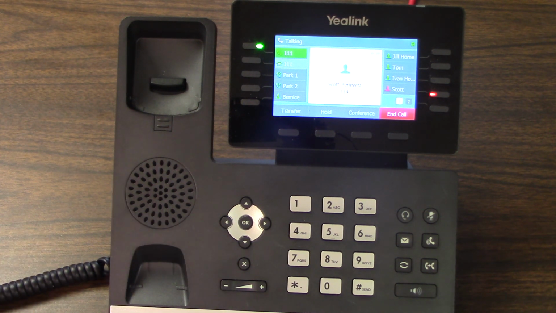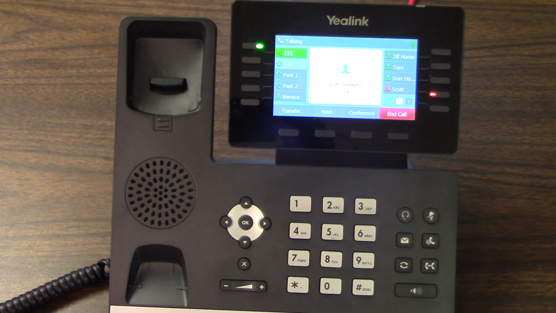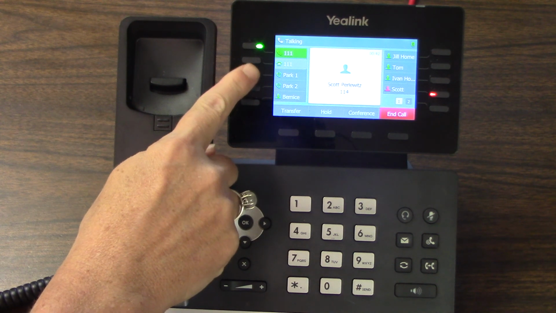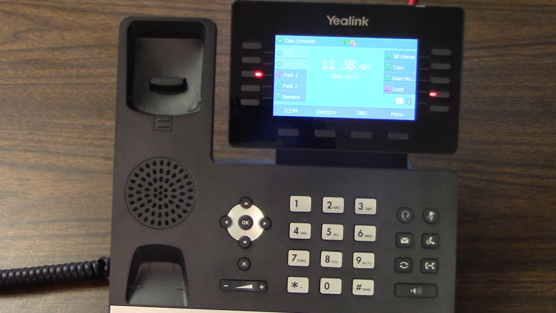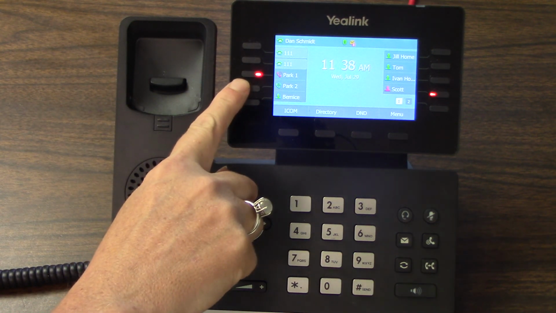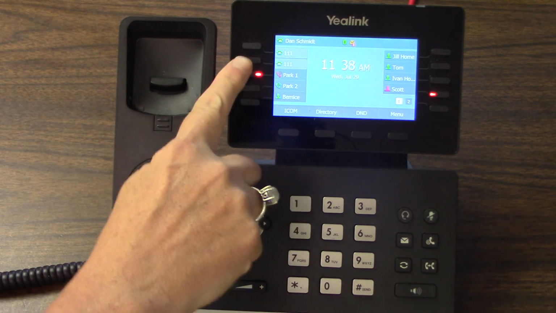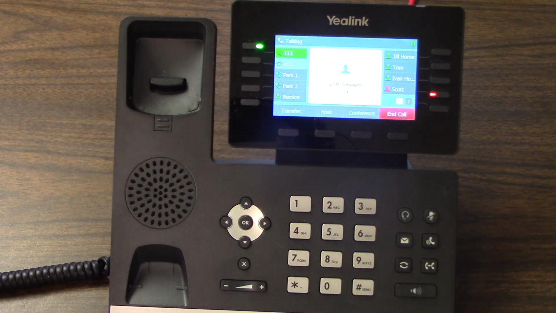You don't need to use the answer key. You can just pick up your phone, or you can touch the speed dial or the speakerphone button at the bottom of the phone. Okay, I currently have a live call, and I'm going to put that call on park. Okay, so now you can see that the red light is lit up where that call is parked. So you would just walk up, touch that button at another phone, and retrieve it.